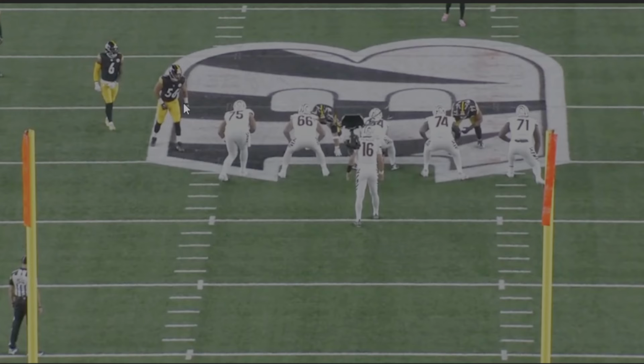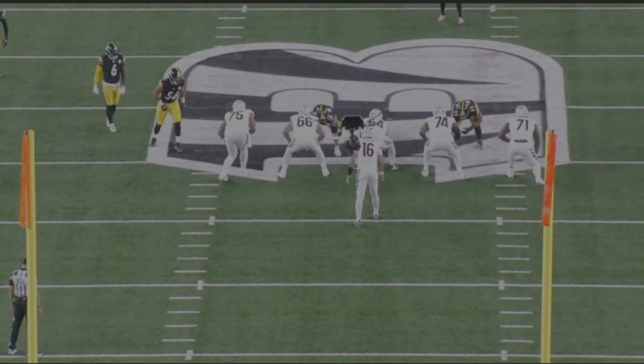Because he might stunt that way, he might stunt in around here. These guys might go out this way and then up here, and he might come around. And we need to know what all of our assignments are. So that's why we're talking. Let's go. Here we go.